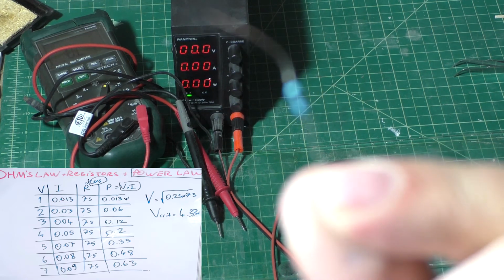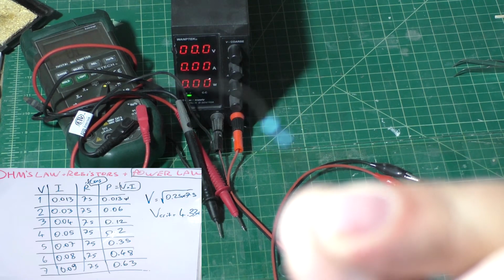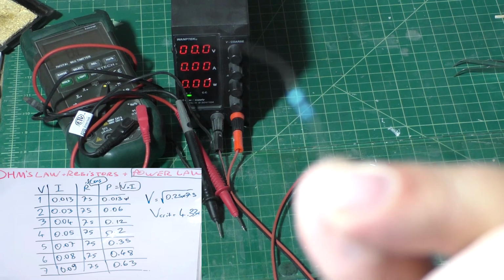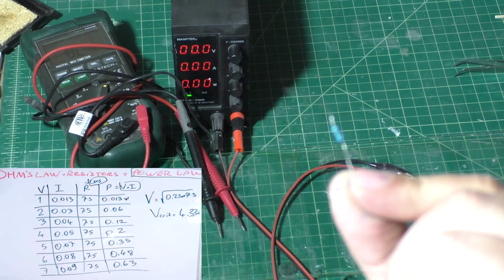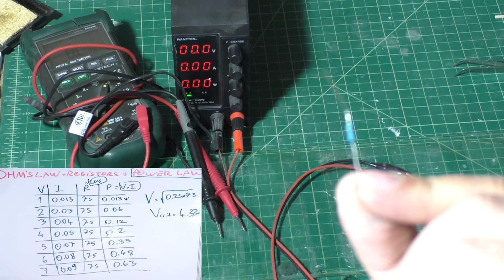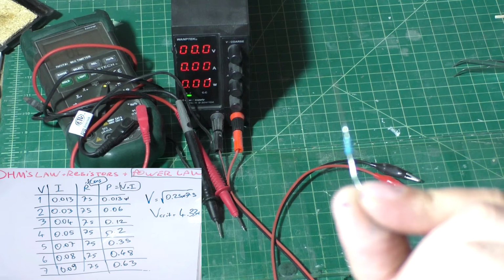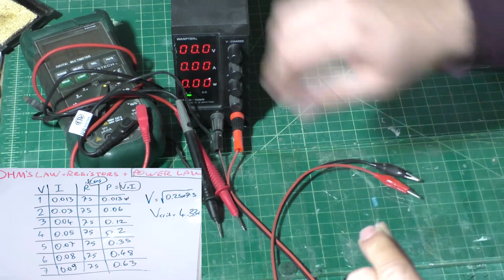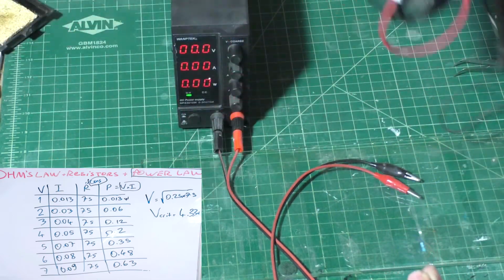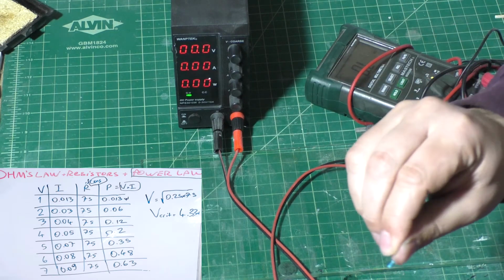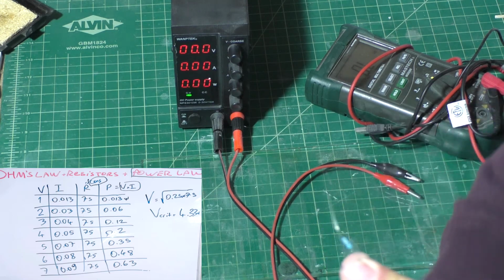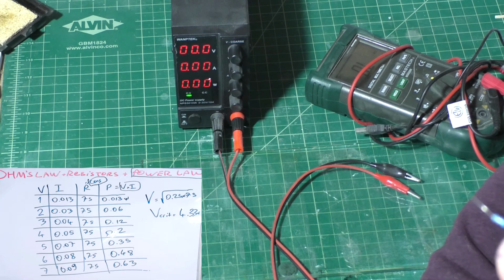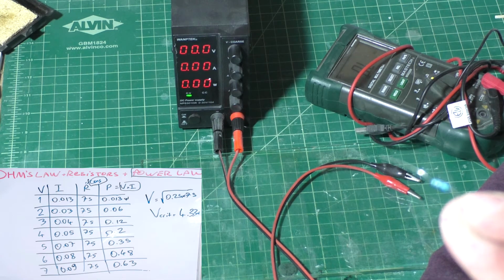A small resistor that is 75 ohms and 0.25 watts power rating. How do I know it's 75? I can read it, there is a color code on it. There are strips like a barcode, but it's a color code.